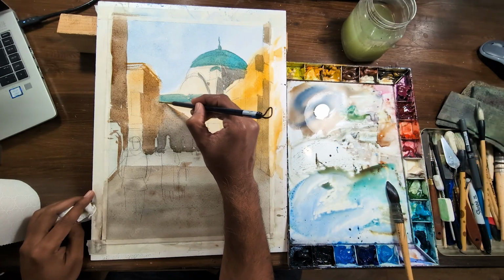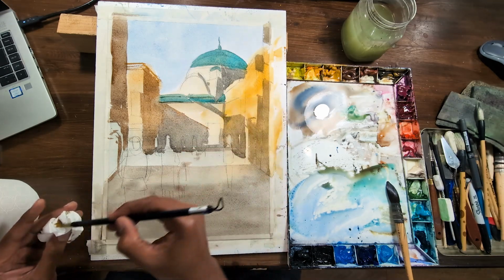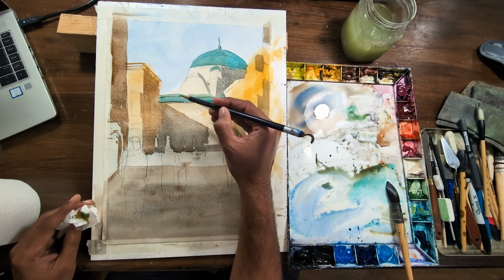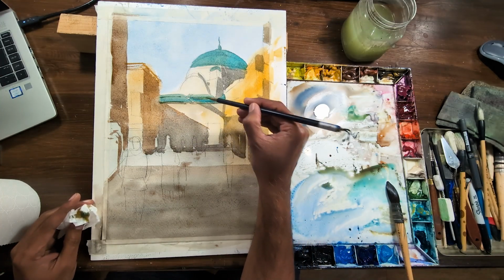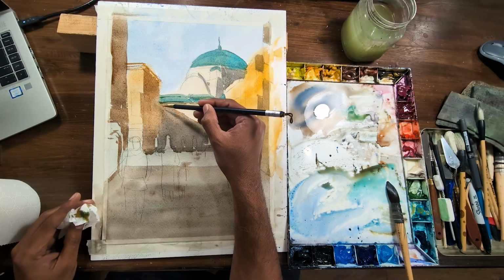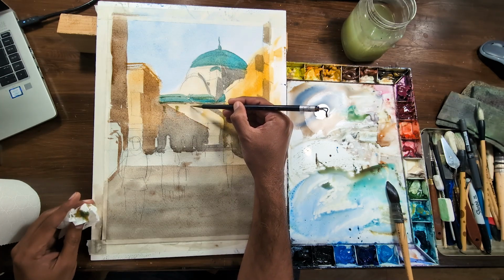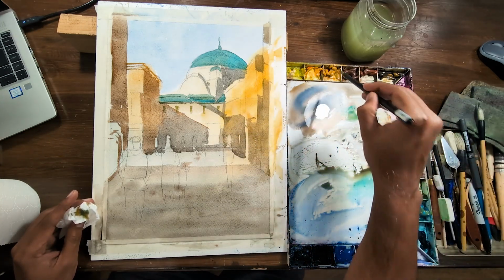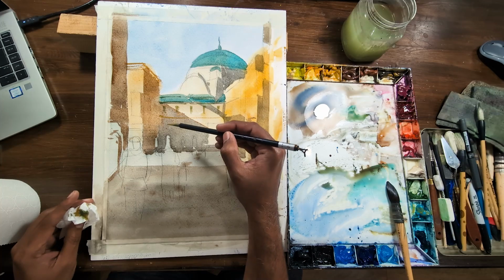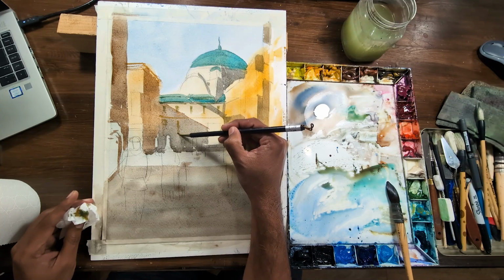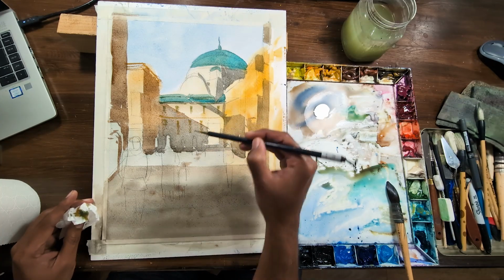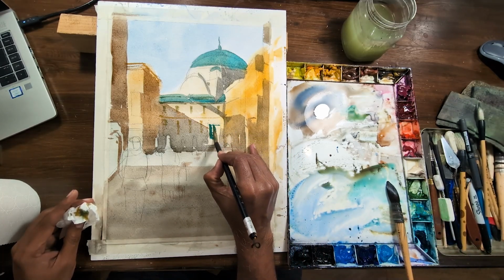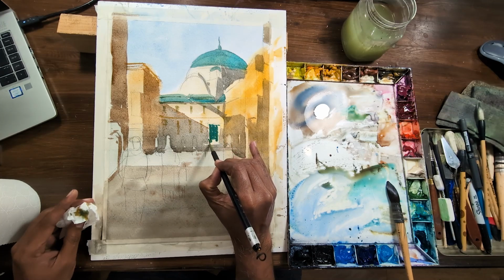So a couple of shadows, right there. Just some suggestions. It doesn't have to be a lot of details. It's just some broken lines. Okay, and we'll add some banner, a little pop of colors.